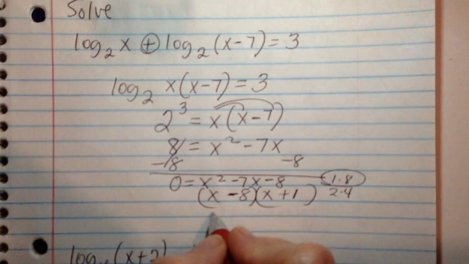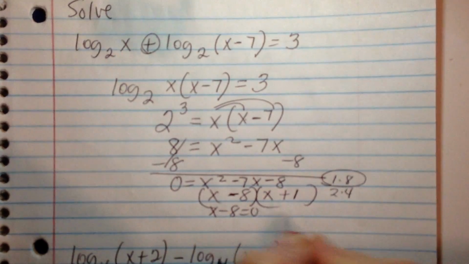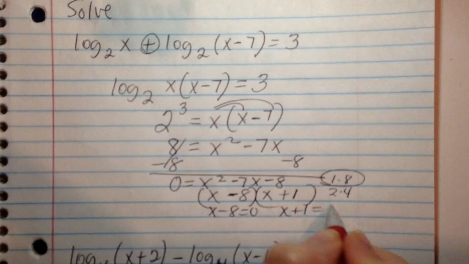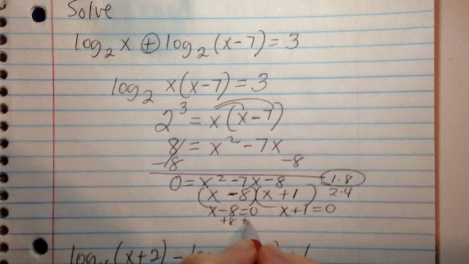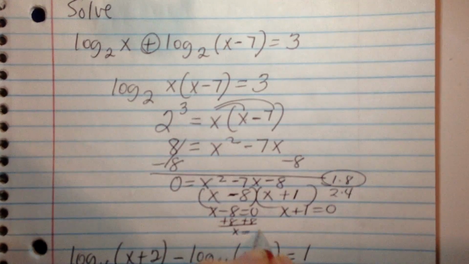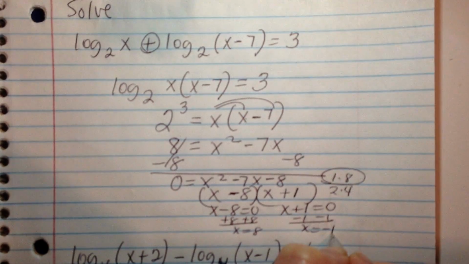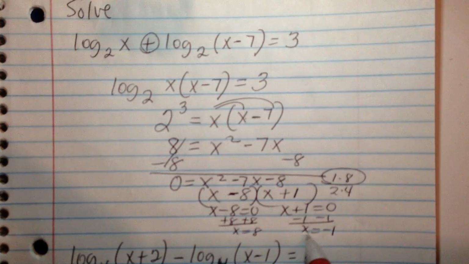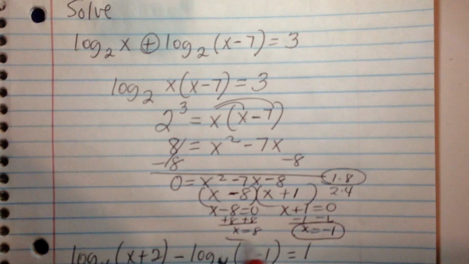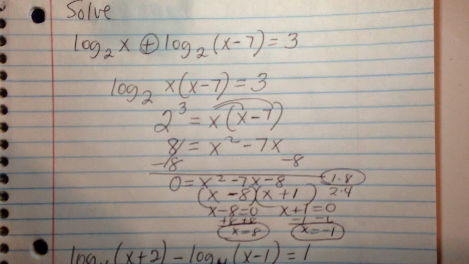Next, by the zero product principle, set each one equal to 0 and solve. Let's add 8 to both sides. I get x equals 8. Subtract 1 from both sides. I get x equals negative 1. So at this time, I have negative 1 and positive 8 as my answers.